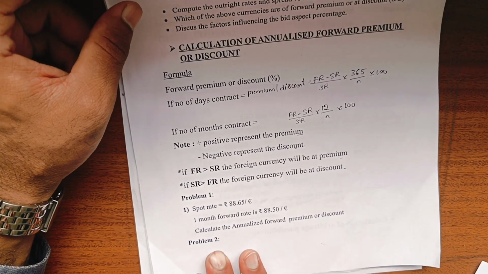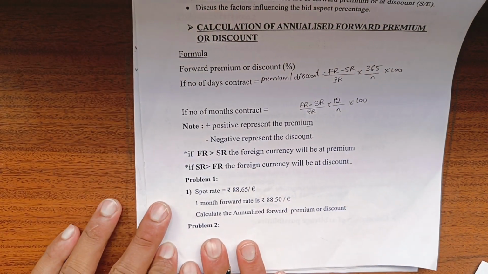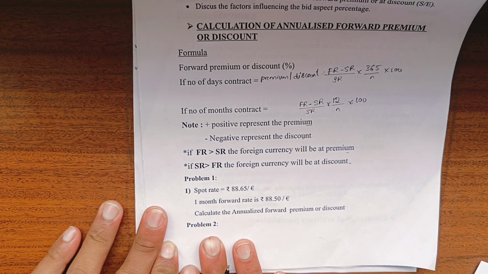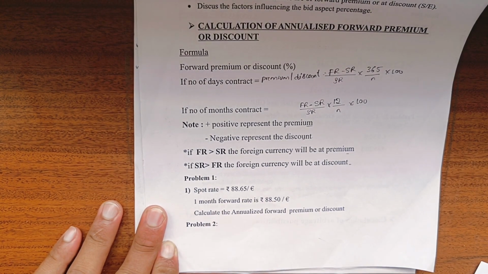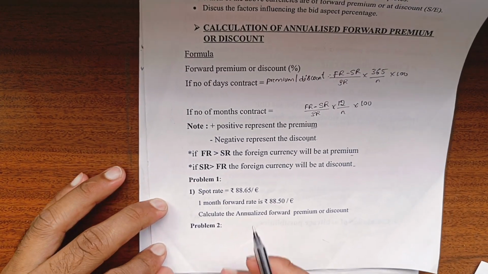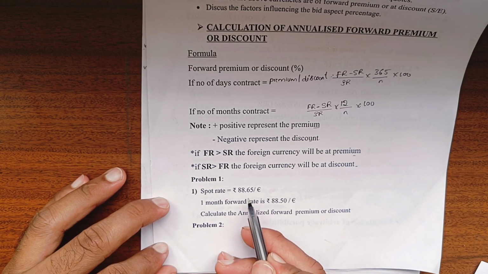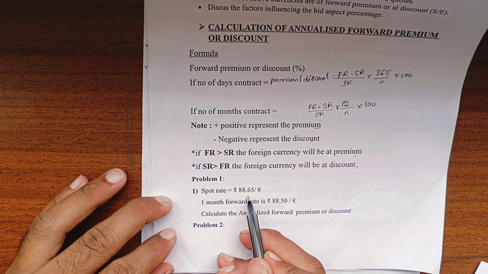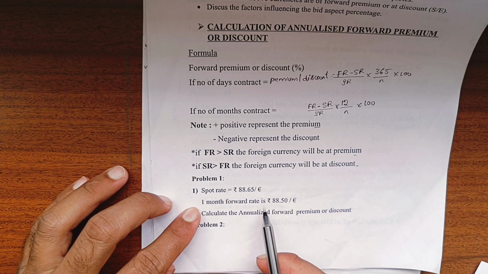Then come to the first problem. Problem number 1 is given. The spot rate in the problem is rupees 88.65 per euro. For 1 euro we are paying 88.65. And a 1 month forward rate is given.